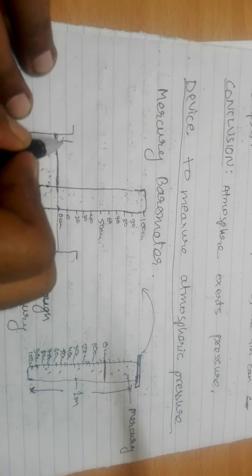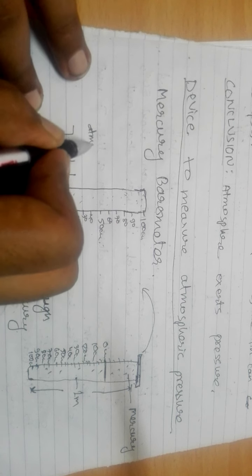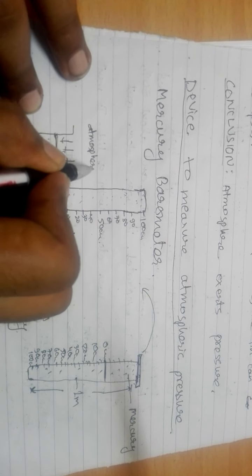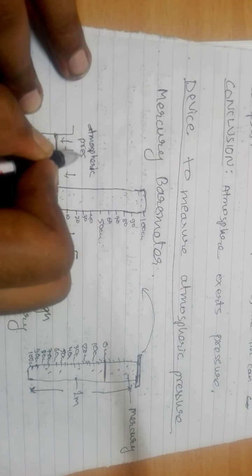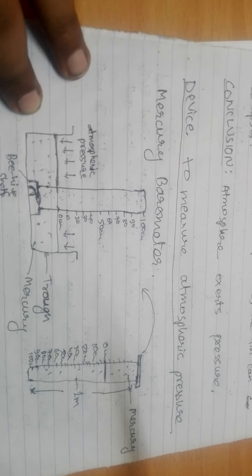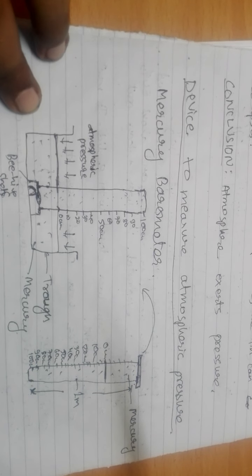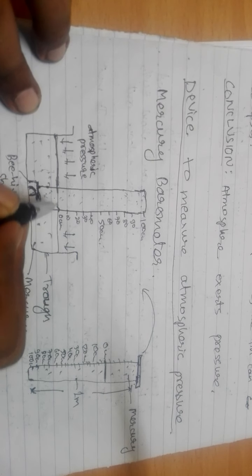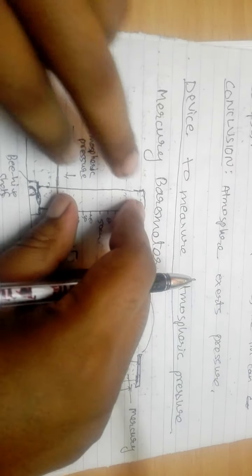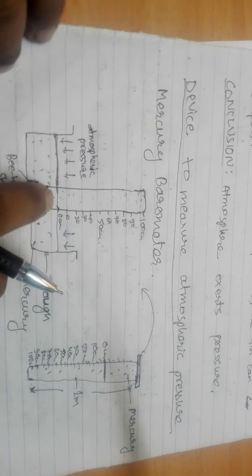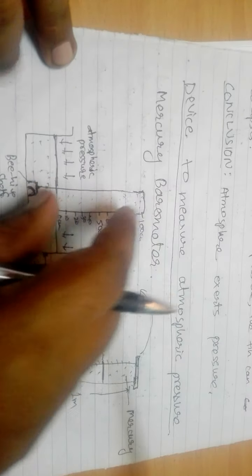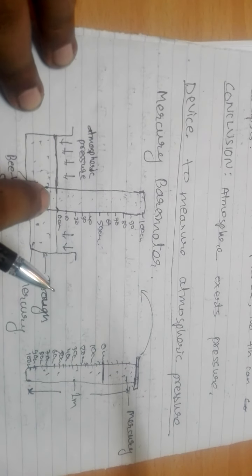Now see, the outside surface of mercury experiences pressure from the atmosphere. But the inside surface of mercury is not exposed to the atmosphere; the column of mercury exerts pressure on the inside surface.